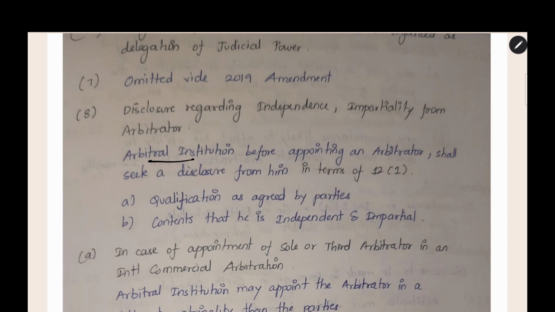The arbitral institution, before appointing an arbitrator, shall seek a disclosure from him in terms of section 12 subsection 1. Under section 12 subsection 1, we will study what disclosures are to be given before being appointed as an arbitrator. For example, you are being appointed as an arbitrator. You have to give certain disclosures and sign it, and give it to the parties before being appointed. It is like an agreement to be an arbitrator. You will be given a disclosure that you should fill in and give.